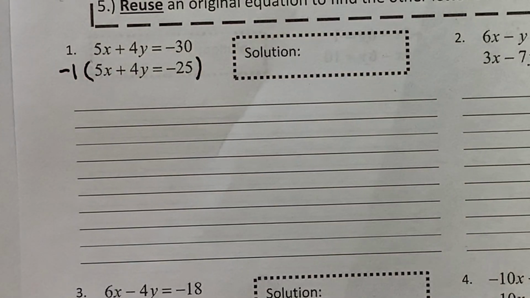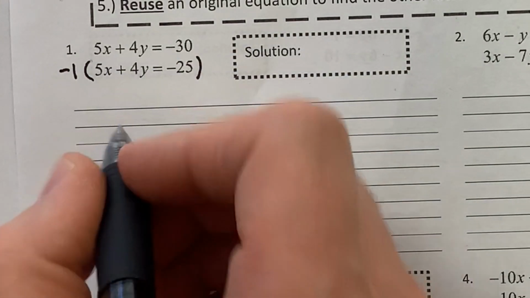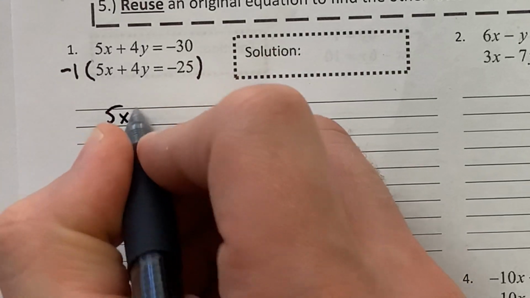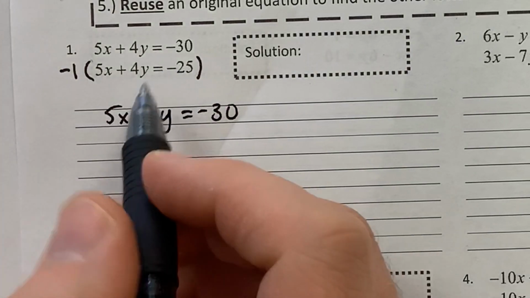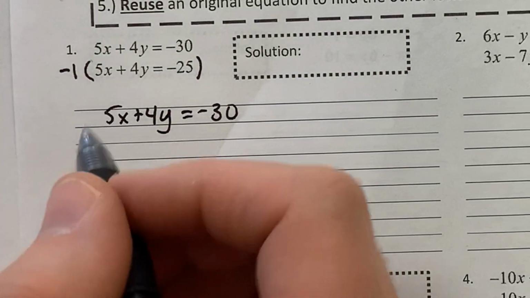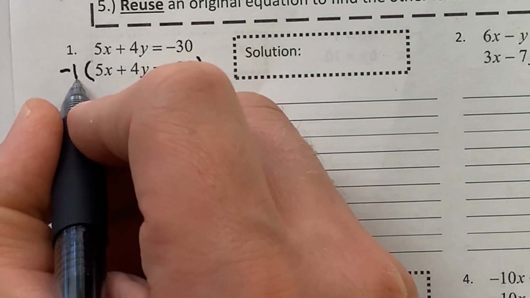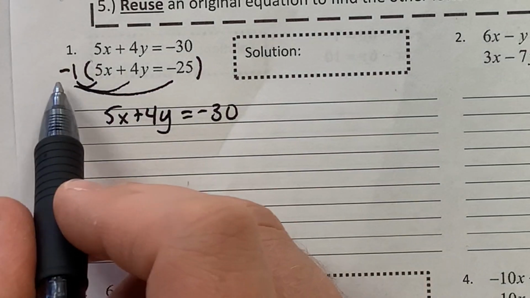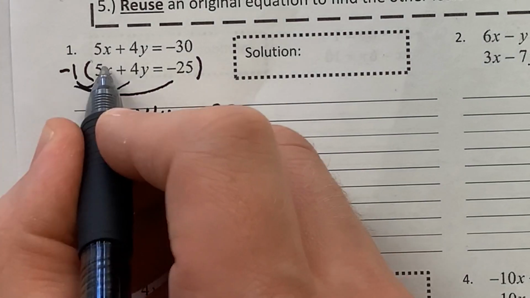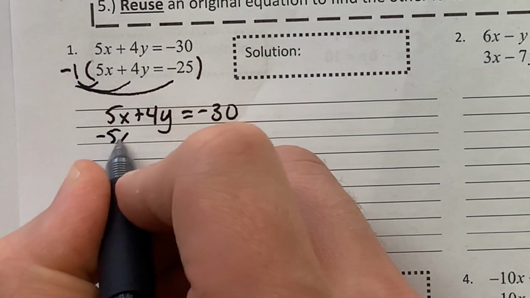So let's do this. I'm going to rewrite my first equation because nothing has changed. I'm going to keep that one exactly the same. But now my bottom equation, because I'm manipulating this, I'm going to multiply this bottom equation, everything, by a negative 1. I'm going to go ahead and draw parentheses, throw it out here, and draw my lines. So negative 1 times 5x, negative 5x.